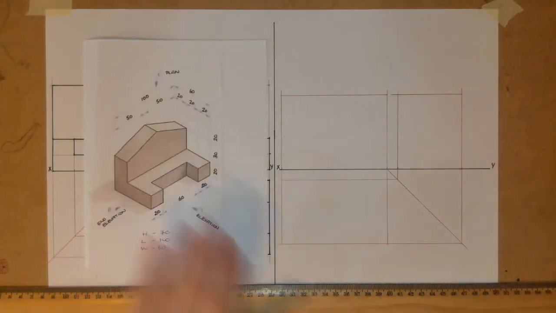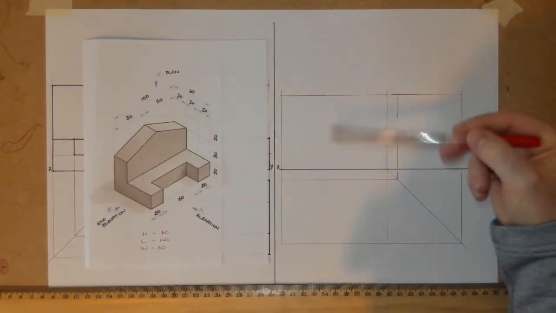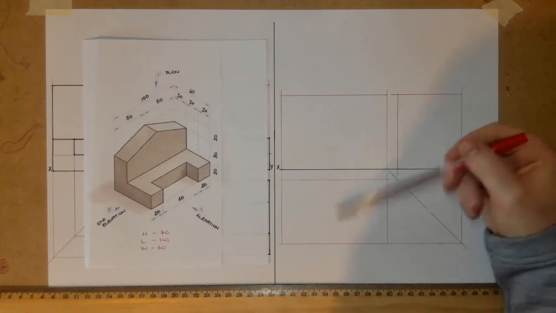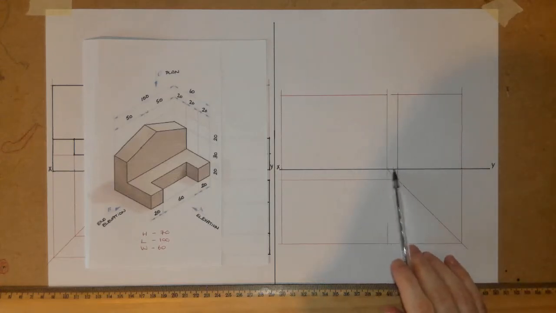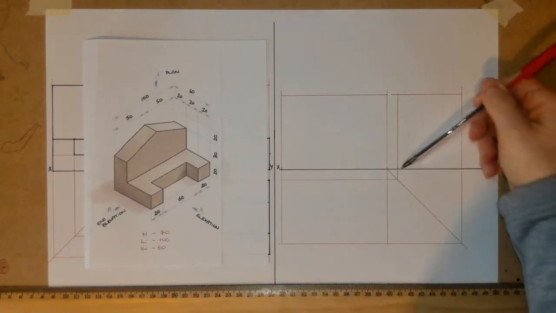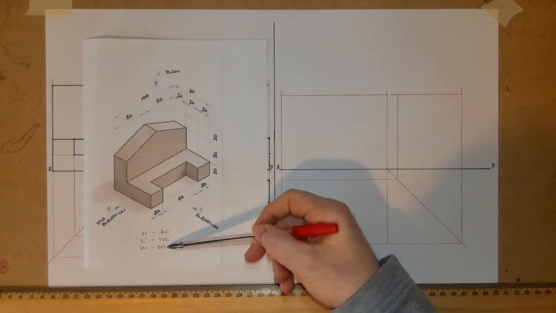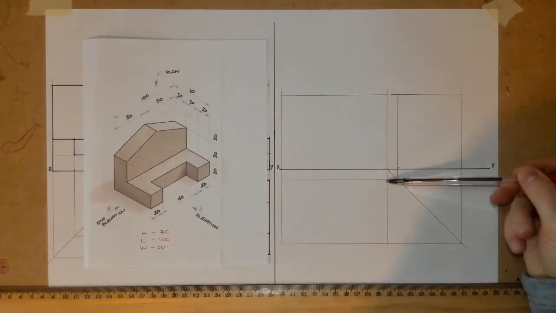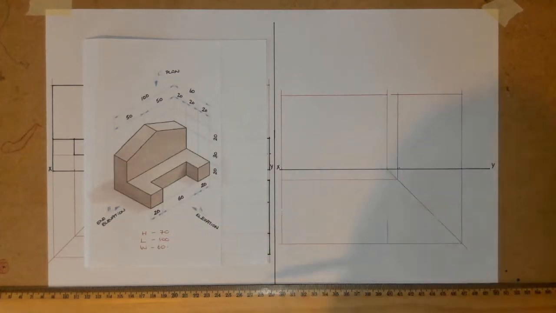So there we have it, folks. There is our elevation box completed, our end elevation and our plan view. Once again, I kept the distance between my boxes at about 1 centimeter, and I projected down a 45 degree line to transfer my width, which in this case was 60. So 60 here is 60 now in my plan view, and I kept the same length obviously.